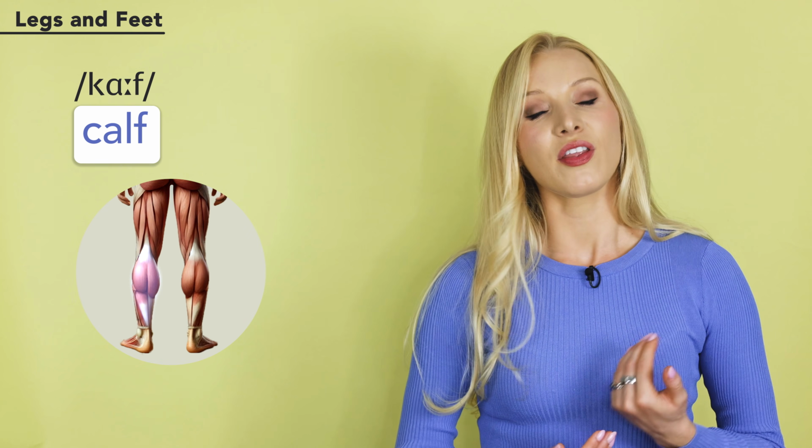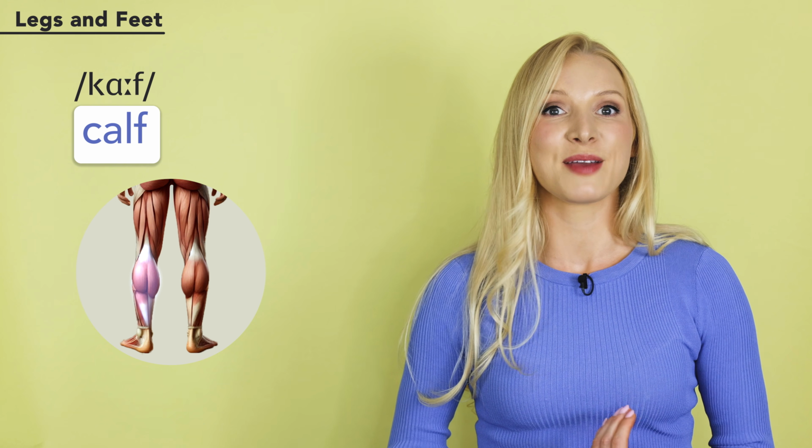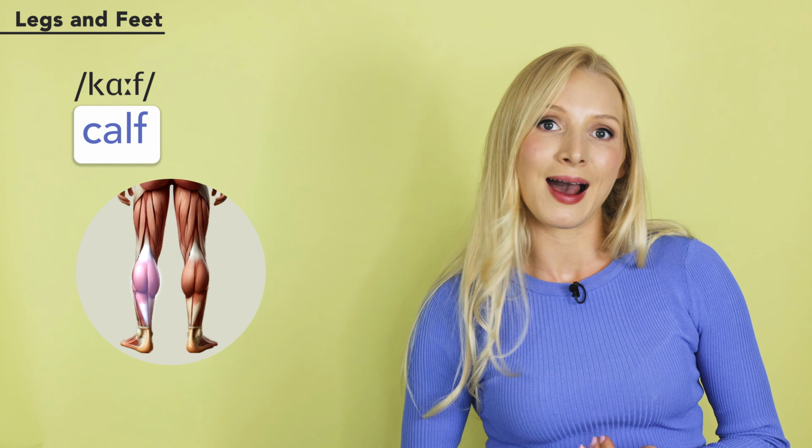Moving down to the lower leg, we have the calf. The calf at the back. That's the same as the word we use for a baby cow, a calf. It's the bulgy muscle that helps people stand on tiptoes.